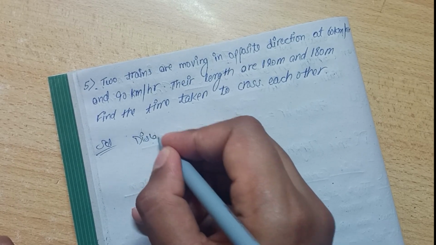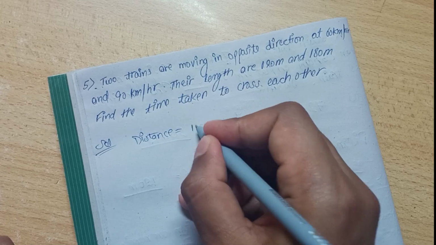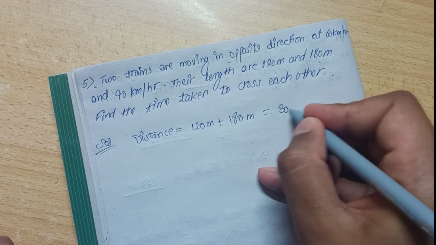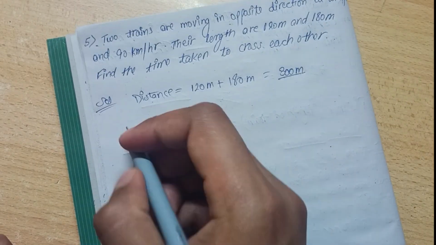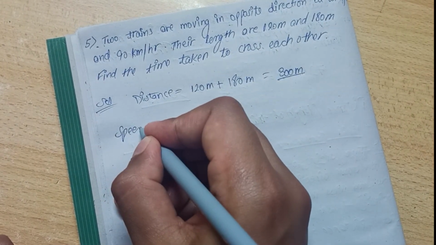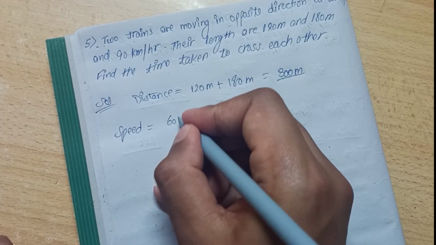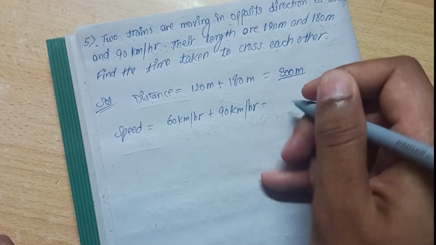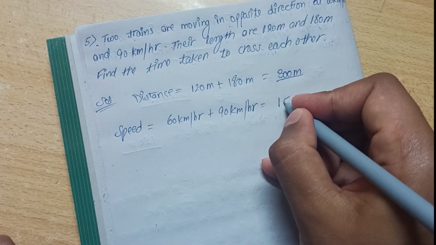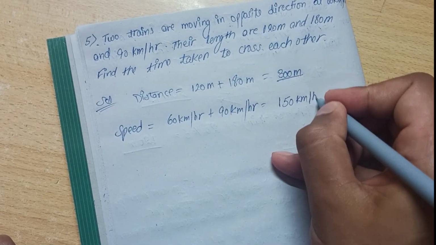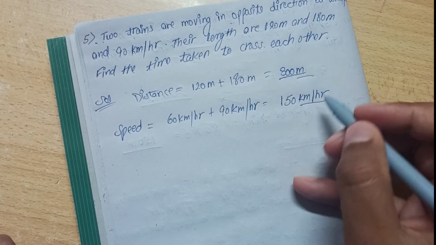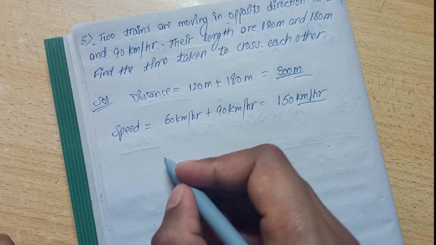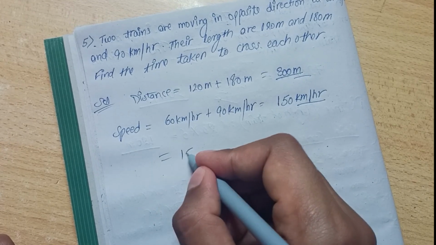Distance is equal to 120 meter plus 180 meter, which is equal to 300 meter. We have calculated the distance. Now speed is equal to 60 kilometer per hour plus 90 kilometer per hour, which is equal to 150 kilometer per hour. The units are not the same, so we need to convert kilometer per hour into meter per second. For this we need to multiply it by 5 by 18.